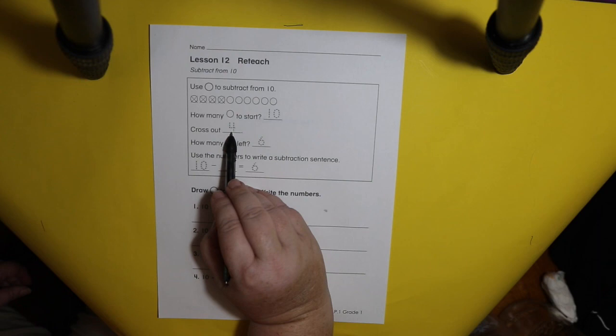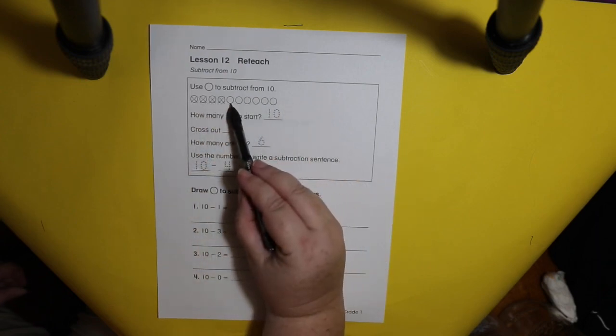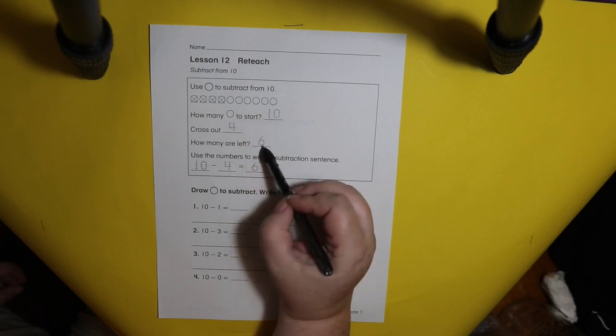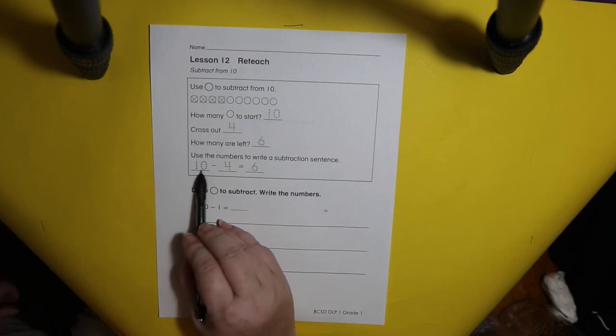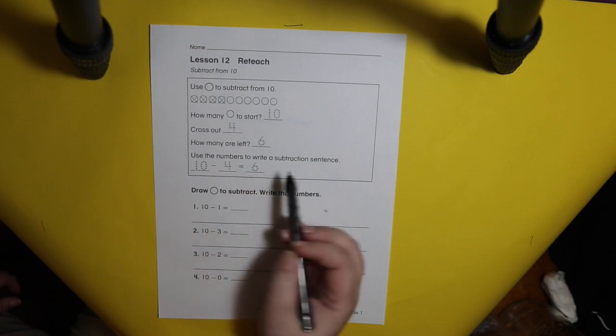Crossed out how many? 4. 1, 2, 3, 4. Let's count how many are left. 1, 2, 3, 4, 5, 6. So we put 6 are left. We write the number sentence. We started with 10. So 10 minus 4 that we crossed out equals 6.